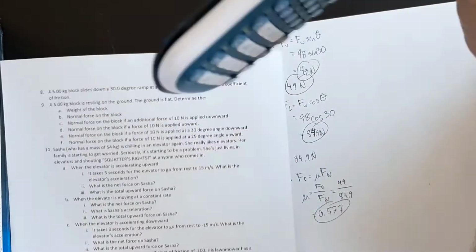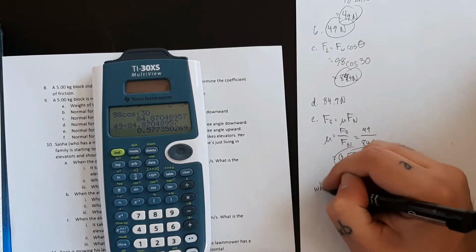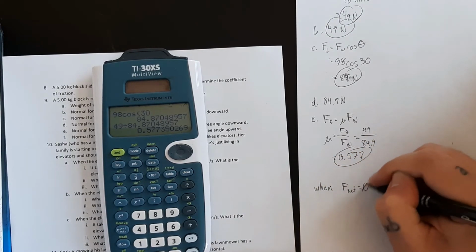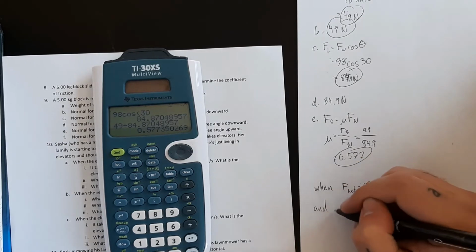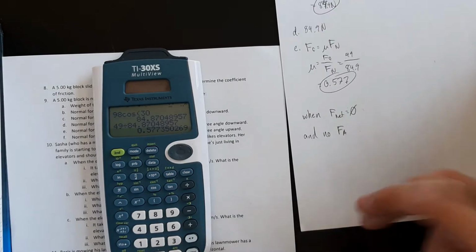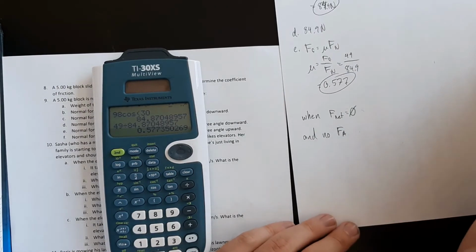Okay, so for this very particular case, when F net equals 0 and there's no additional applied force, mu becomes easier to find. Let's think about what was acting on this thing.